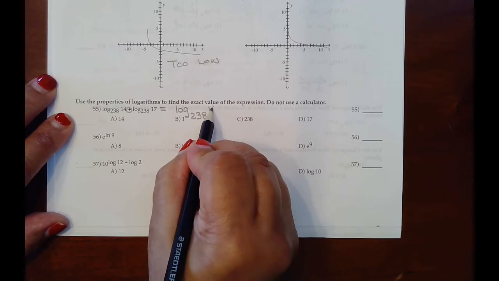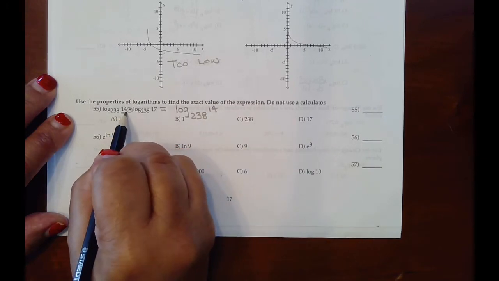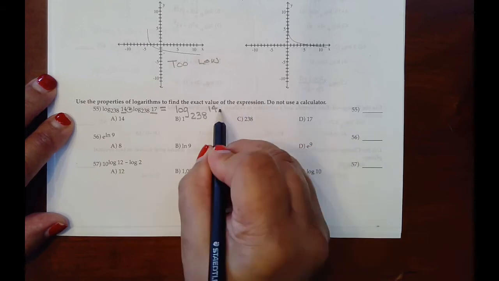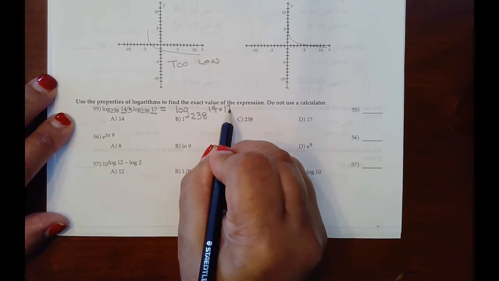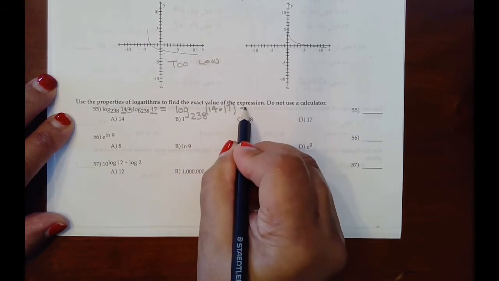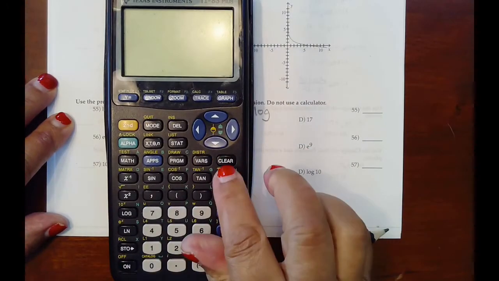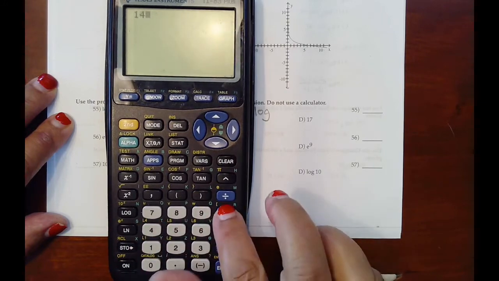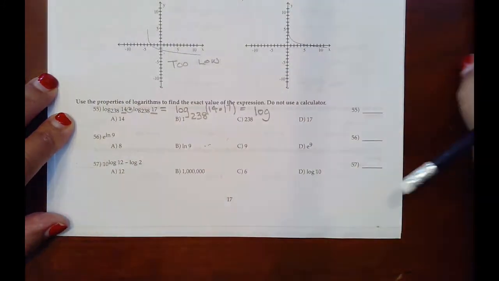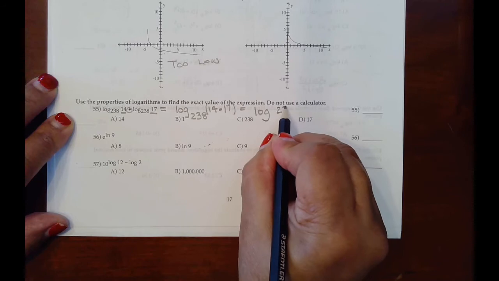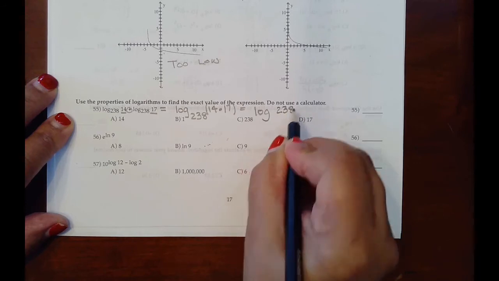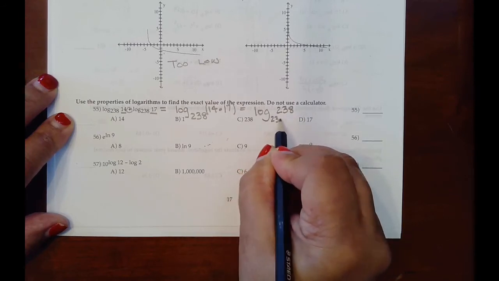So this would be the product of this argument and this argument, 14 times 17. Okay, which is equal to log of 14 times 17, which is 238. So your new argument is 238 and your base is 238.